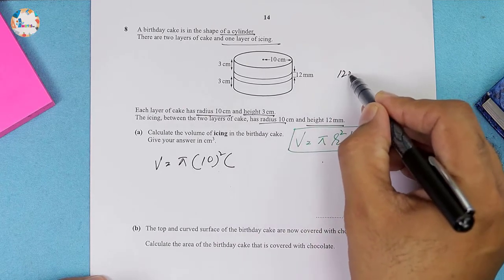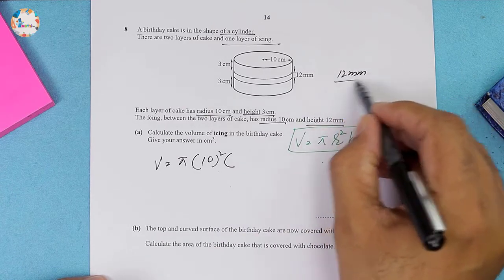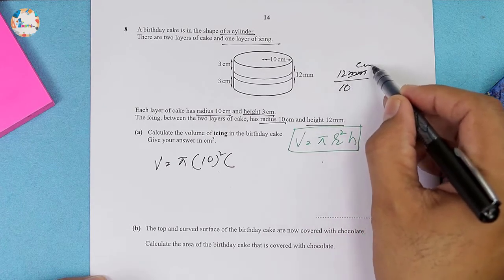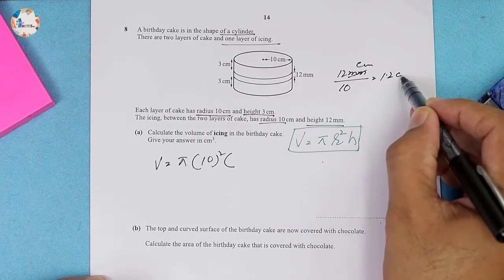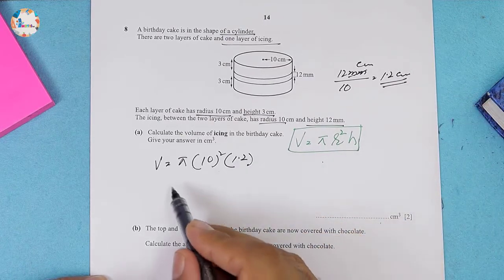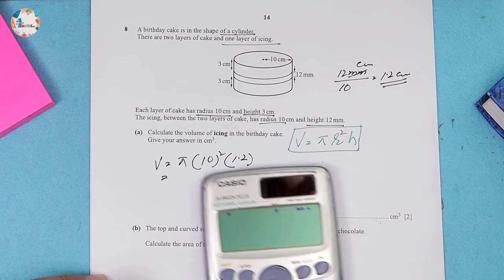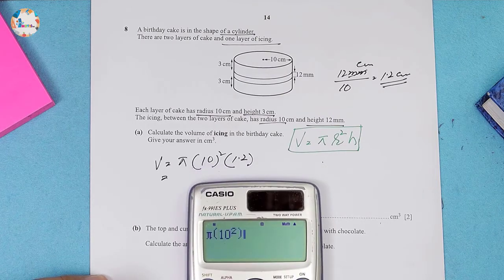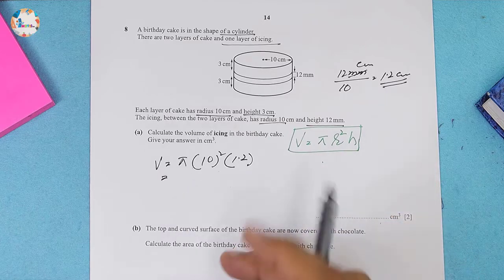12 millimeter. 12 millimeter can be converted into centimeters by dividing it by 10. So this will be centimeters now, which is 1.2 centimeters. So we will be using this 1.2 over here, and this will be equal to, we can calculate this, pi into 10 squared and into 1.2, and this will be equal to 120 pi or 376.99.